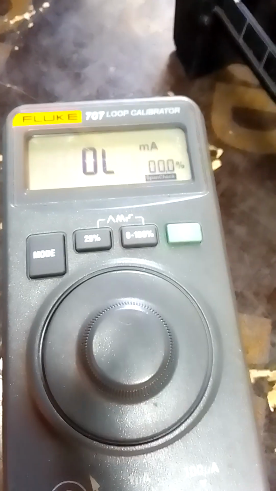So you can simulate 25%, it's changing. It's because it's not connected, but you can use it. You saw it change from 4 to 8.